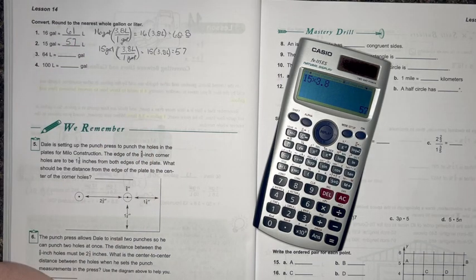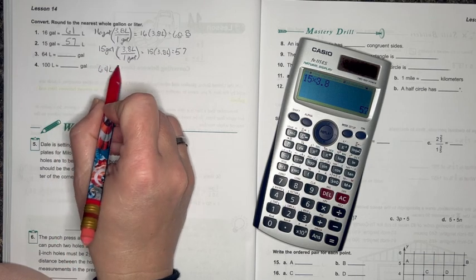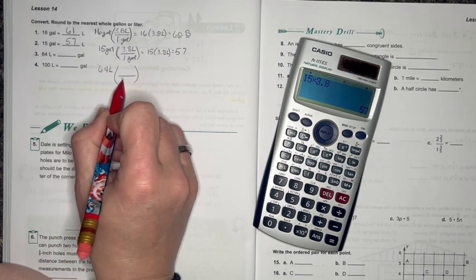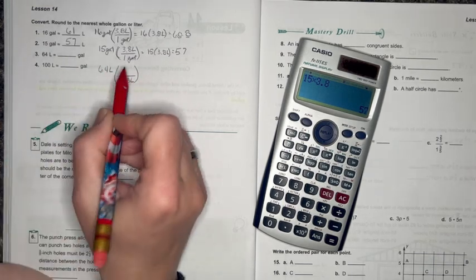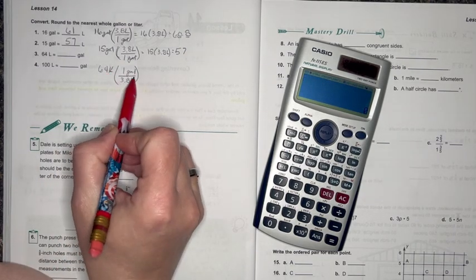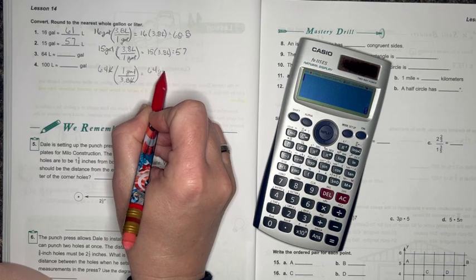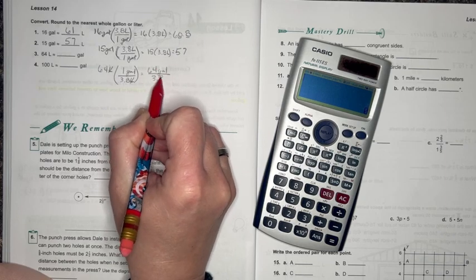Works out perfectly. For problem 3, I have 64 liters is what I was given. So my liters are going to go in the denominator and my gallon in the numerator. This allows me to cancel out my liters, and I end up with multiplying across 64 gallons over 3.8.